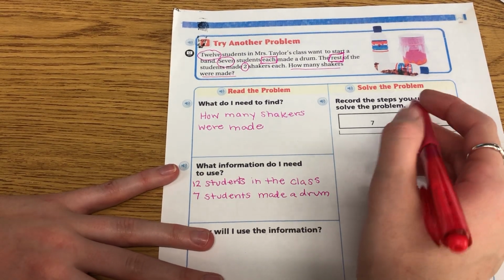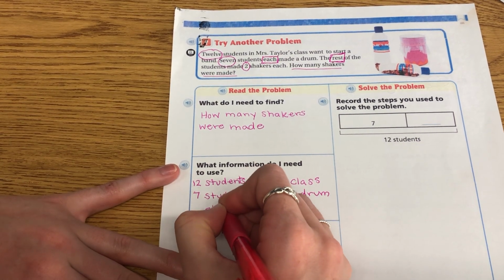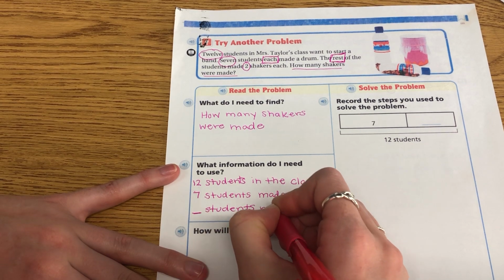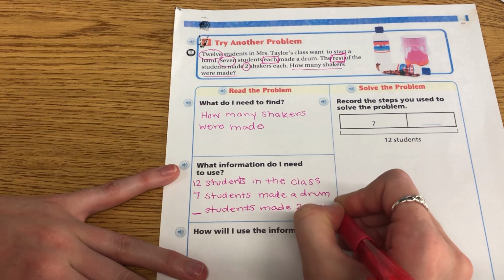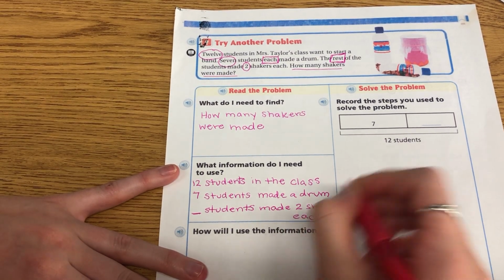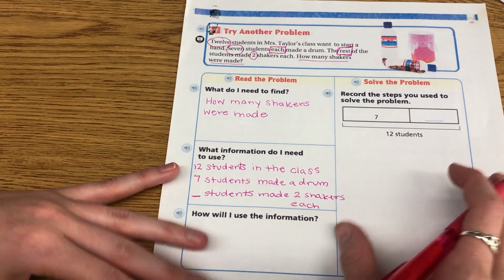And we need to figure out that blank students made 2 shakers each. All those words are in the question. If I'm going too fast for you, go ahead and pause the video quick.